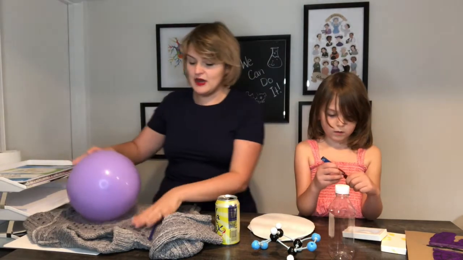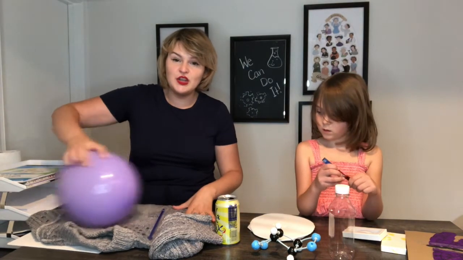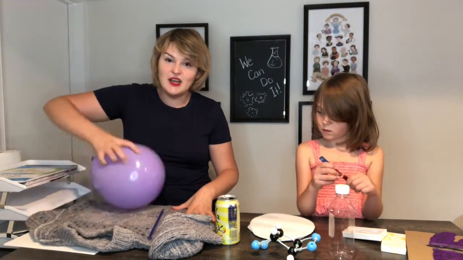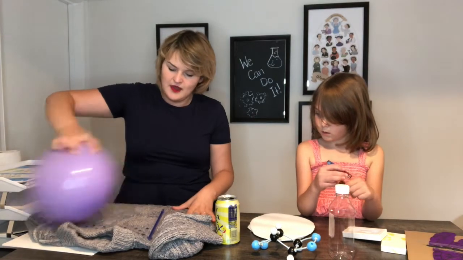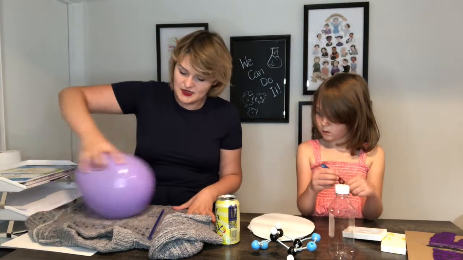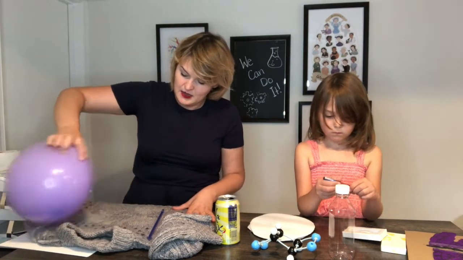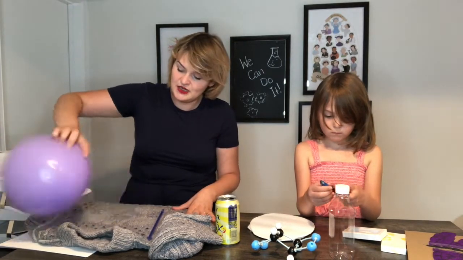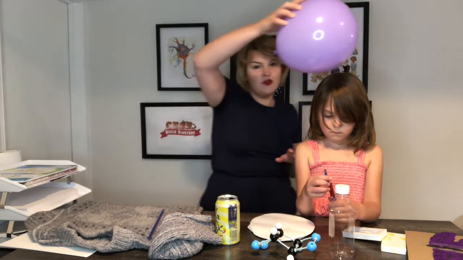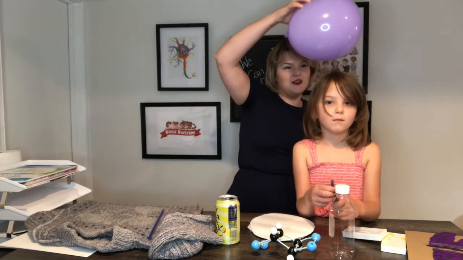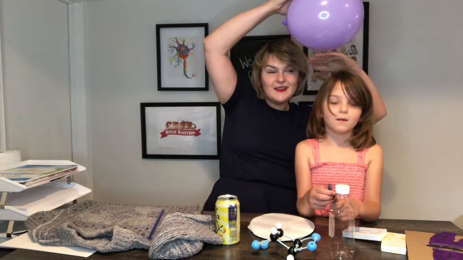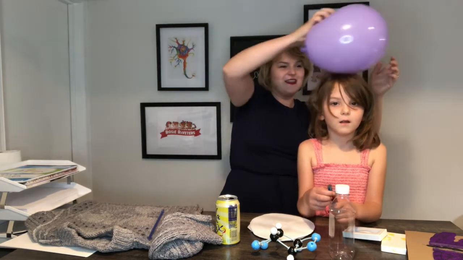So take a look at it. So right here I have wool. Wool is really good for letting us pull the electrons off of our balloon. Okay, and so I'm going to rub some of those electrons off and create my positively charged balloon. And then if I pull it over to Veronica's head, it'll start to pick her hair up. I don't know if you guys can see that on the camera, but her hair is flying like crazy.